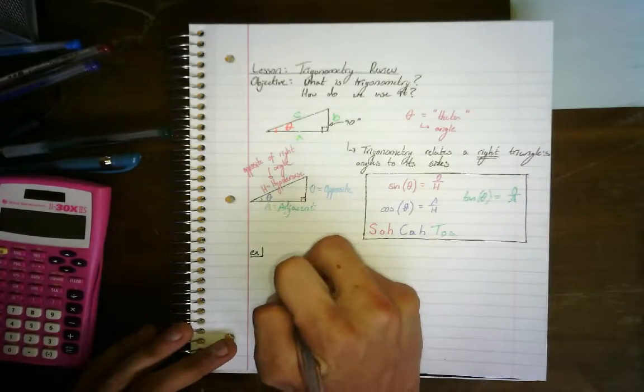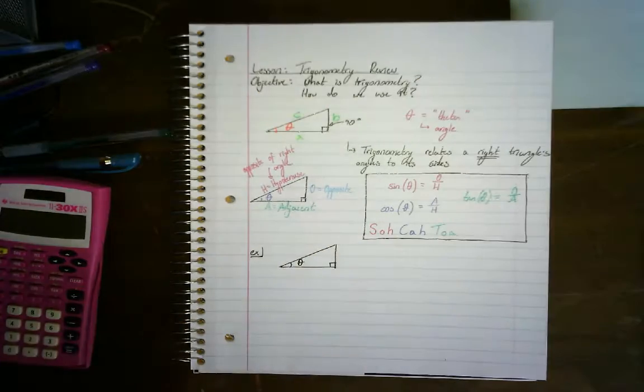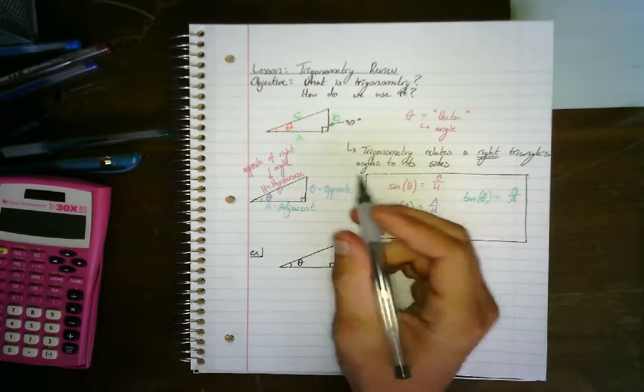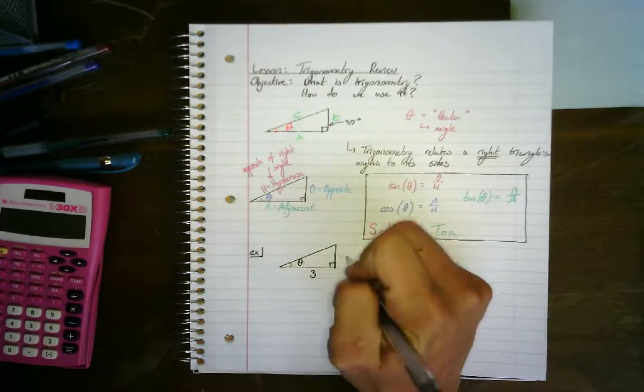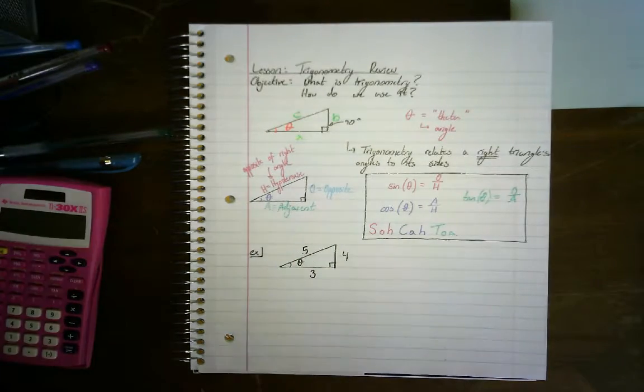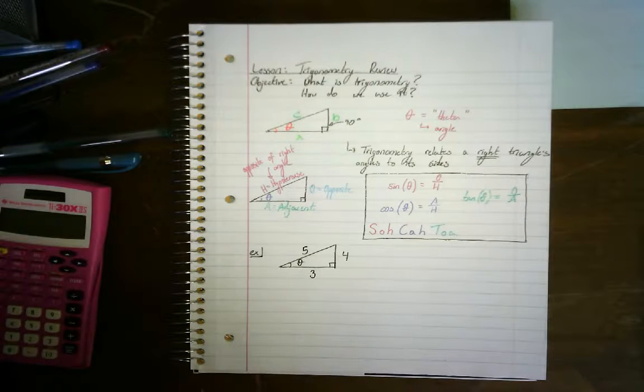And we have a mystery angle that we want to relate to the sides of our triangle, which have the dimensions 3, 4, and 5. So the first thing you want to do, and maybe you want to pause the video to try this out yourself, is figure out what's the adjacent side, what's the opposite side, and what's the hypotenuse.